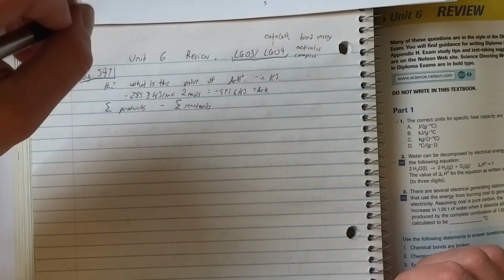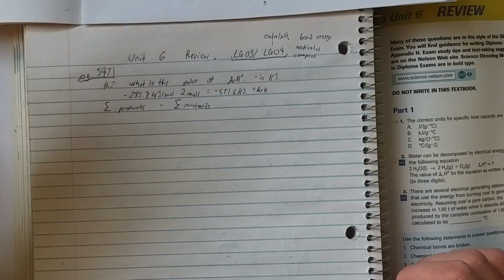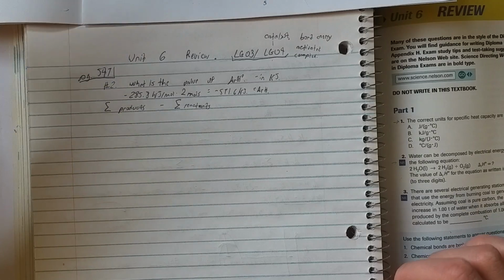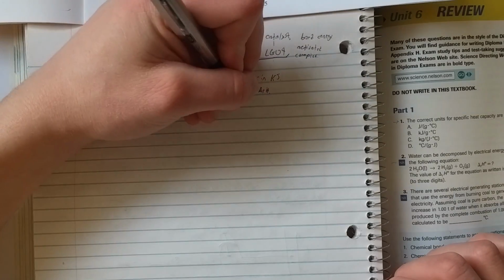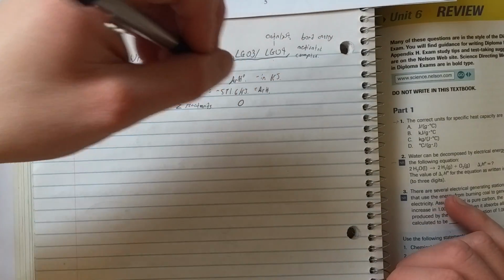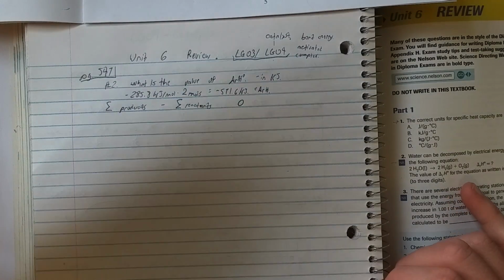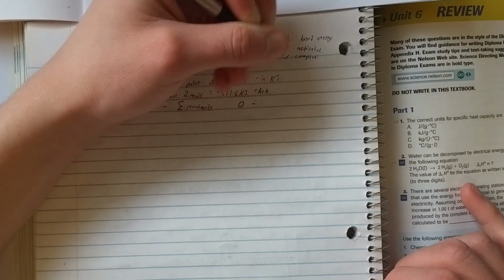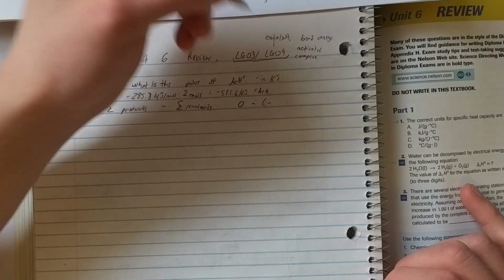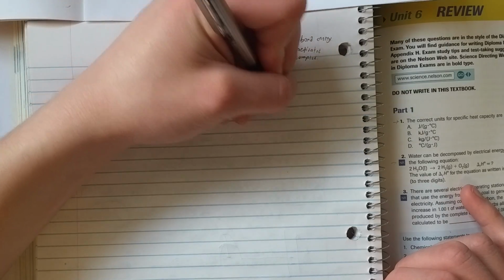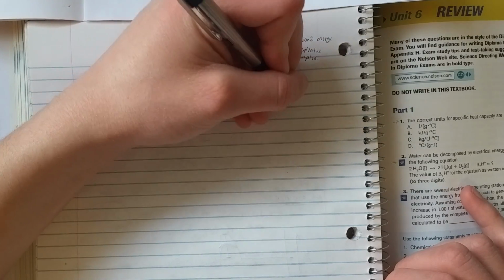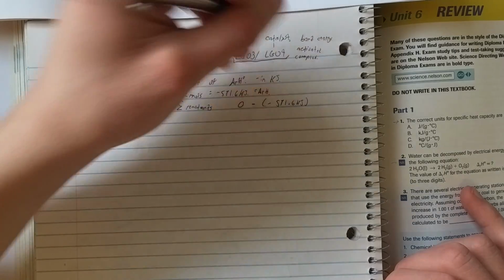So products minus reactants. And we realize that our products are equal to 0 because they're just hydrogen and oxygen. So those are elements, minus a negative 571.6 kilojoules.